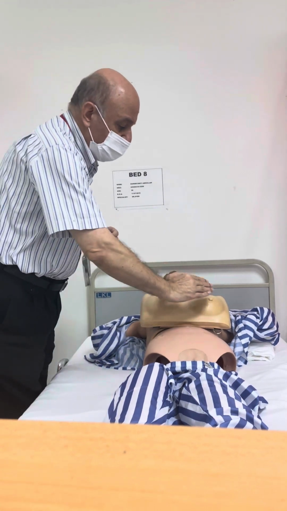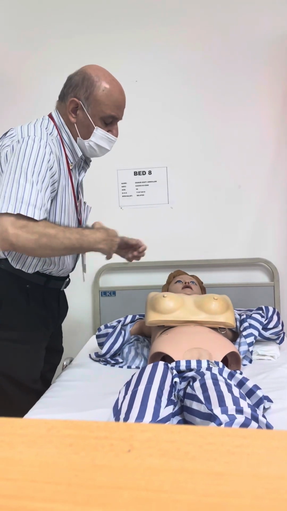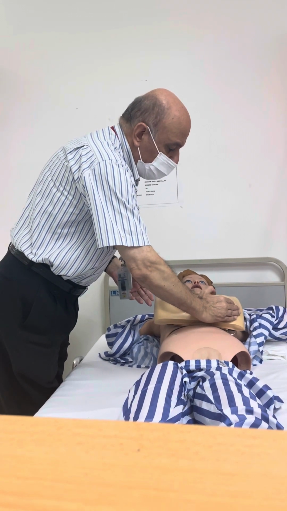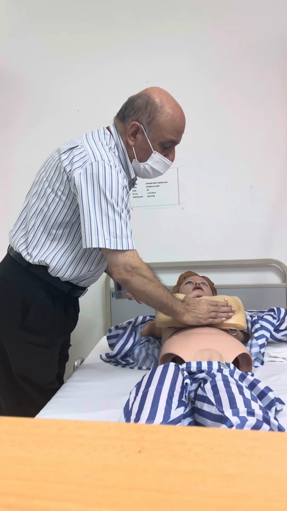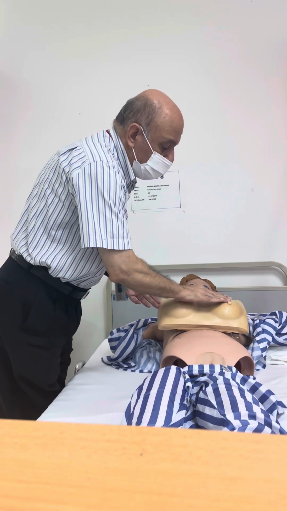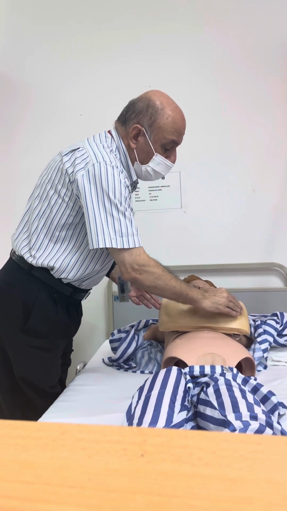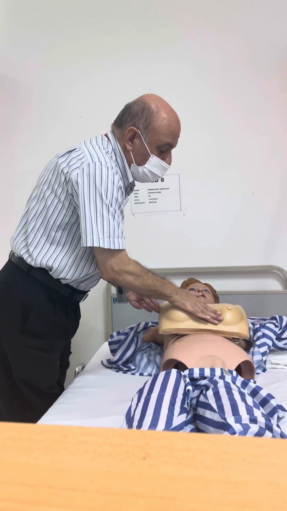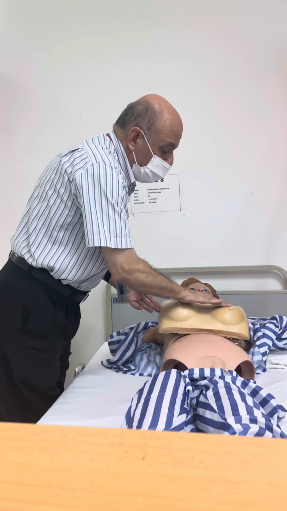So we start from where I'm standing now. I will start from this area, and I start close to the areola. Then I go wider in this way.